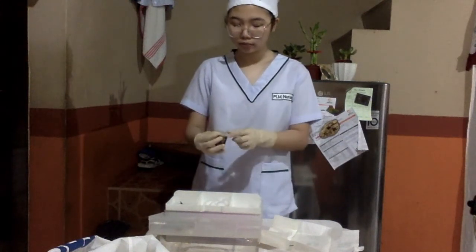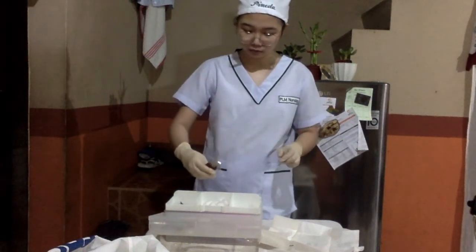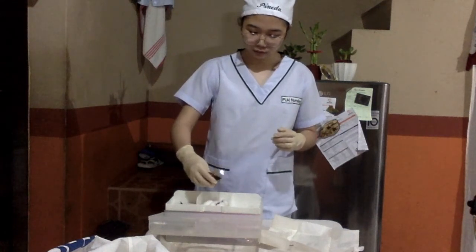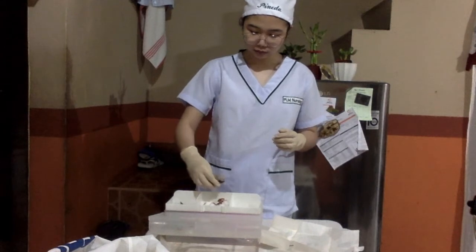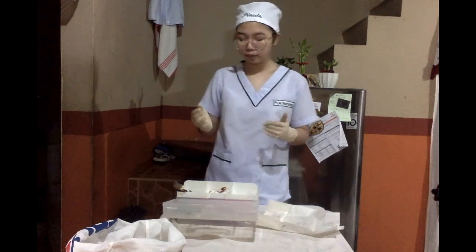I will now pour the iodine solution in the cotton balls. So this prepares the cotton balls for cleaning. The iodine solution is used because it removes the germs from the skin. So I will now separate the cotton balls using forceps for easy manipulation.